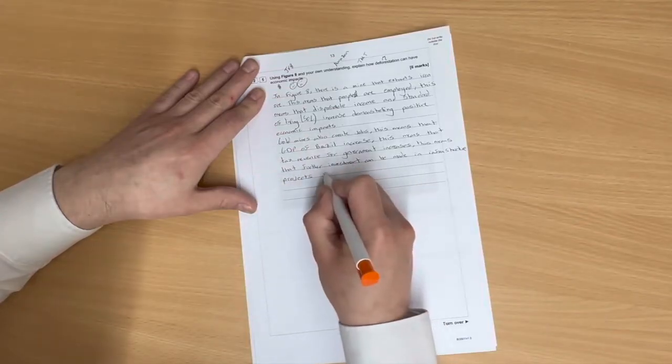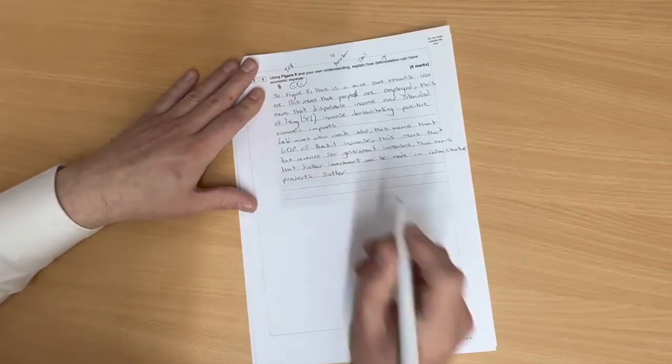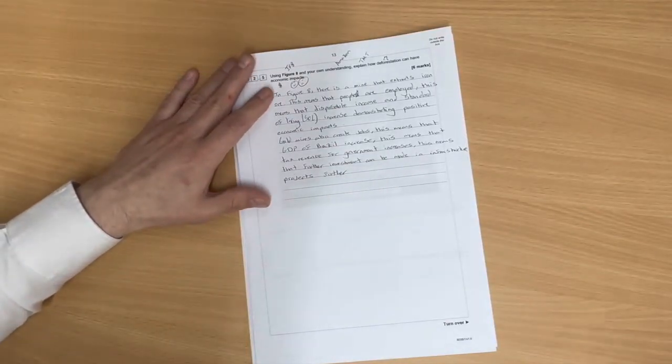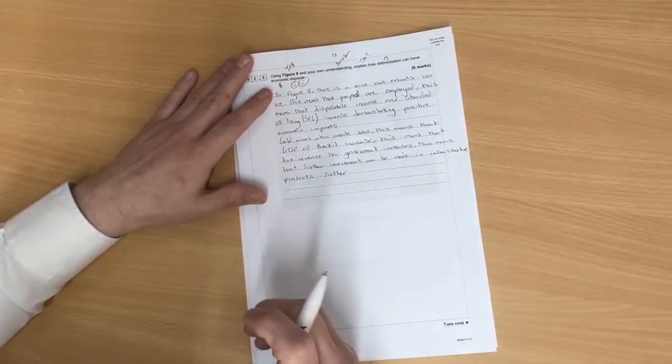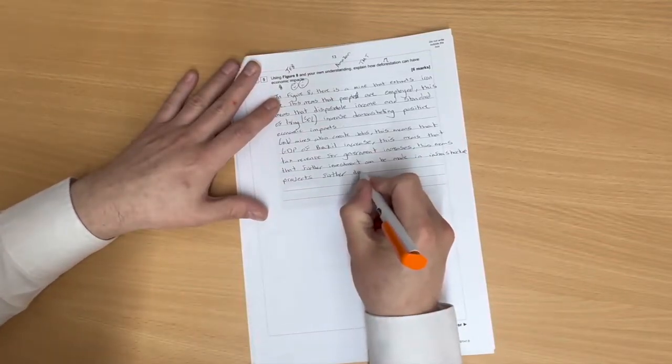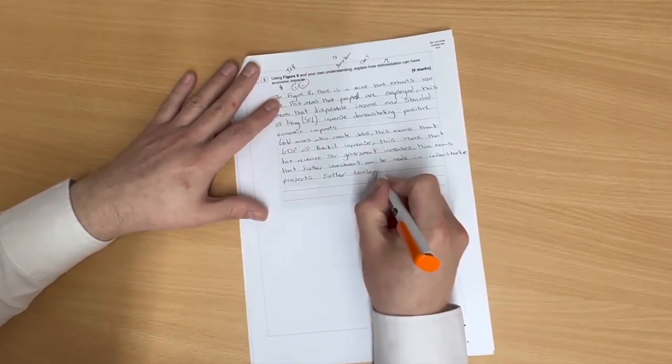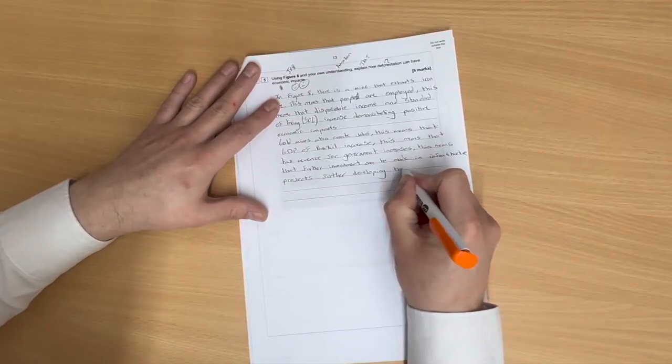Further, rest my hand for a sec. Developing the economy.